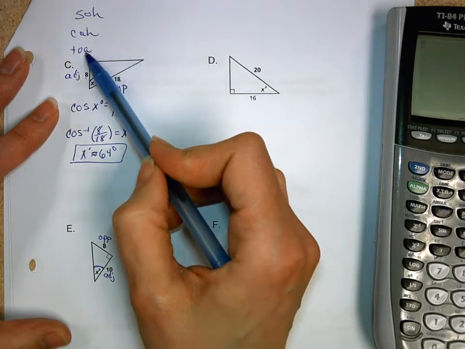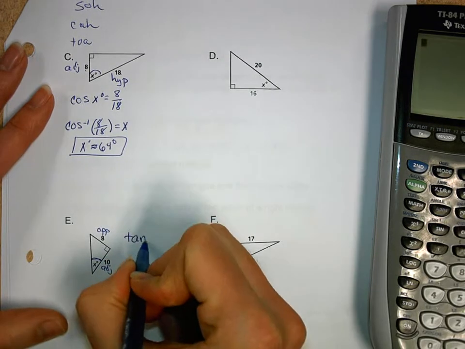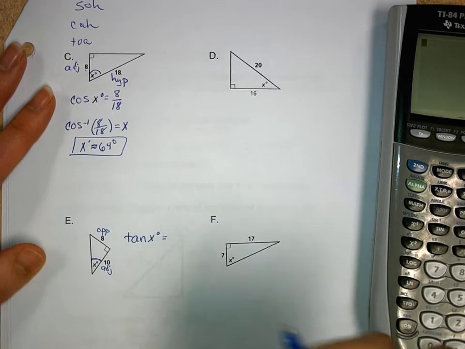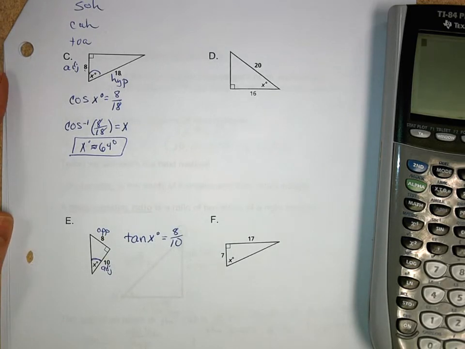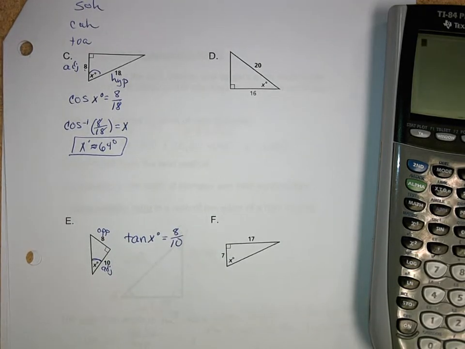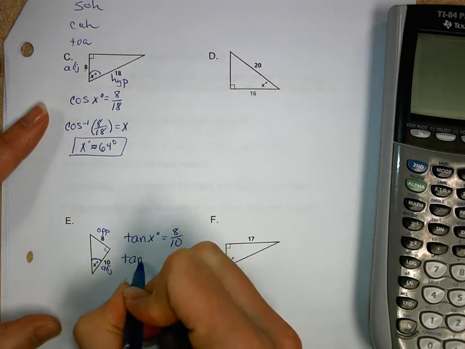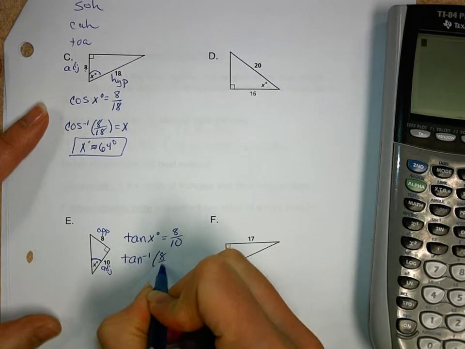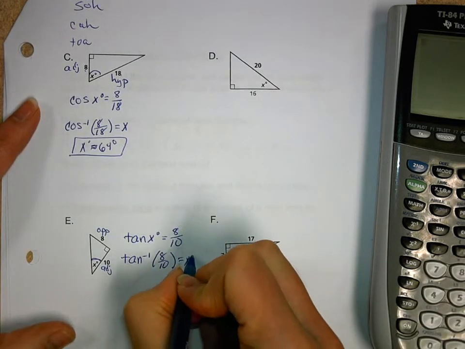Well, opposite and adjacent is tangent. So I go the tangent of x degrees equals opposite over adjacent. I just said hypotenuse. I'm so sorry. Adjacent. So then I do my inverse tangent to find the angle, because I'm not solving for a side, I'm solving for the angle this time, equals x degrees.